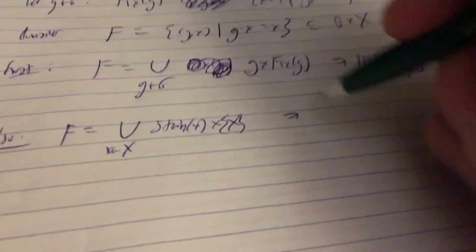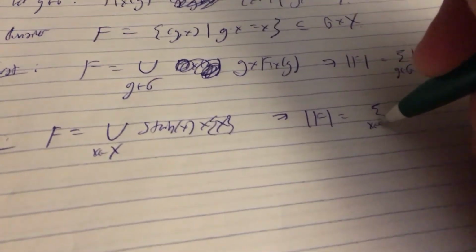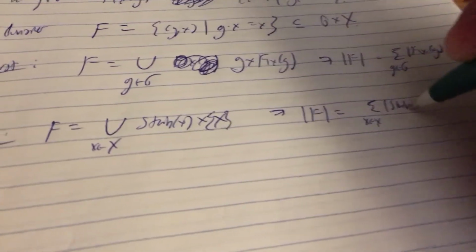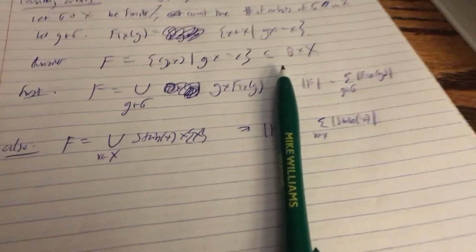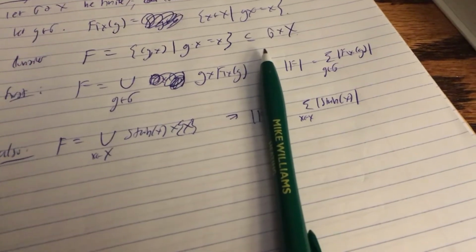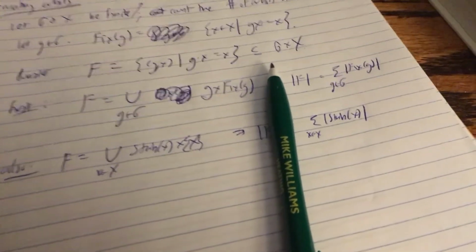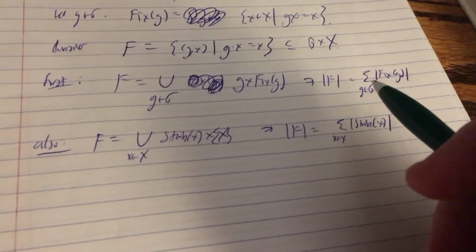So the size of F is the sum over x in X of the size of the stabilizer of x. If I add up the sizes of all the stabilizers, I get the same size as when I added up all of the fixed point sets.